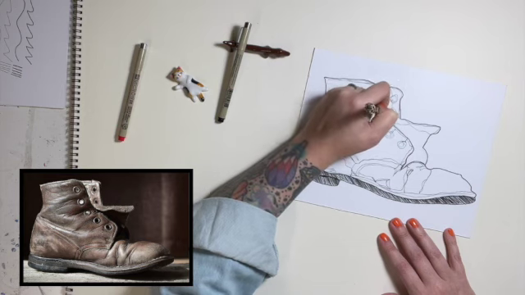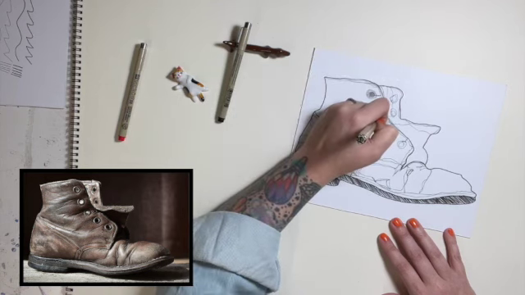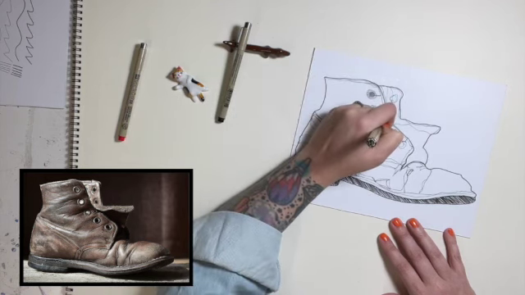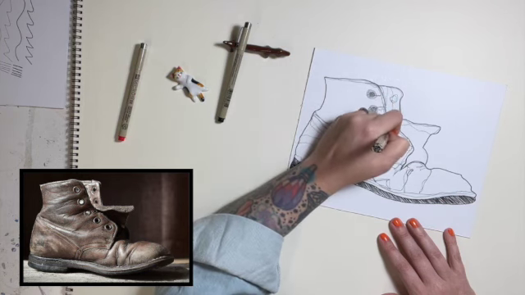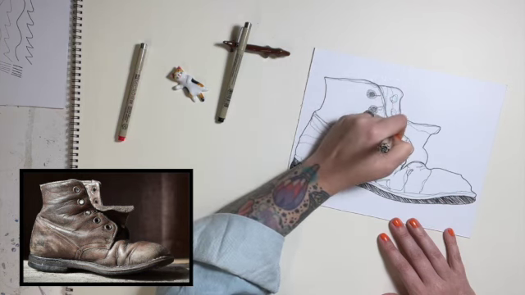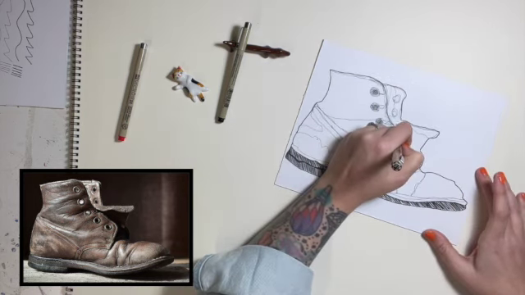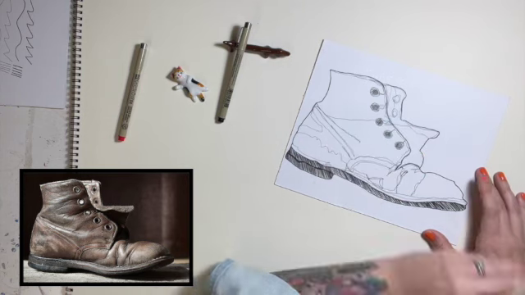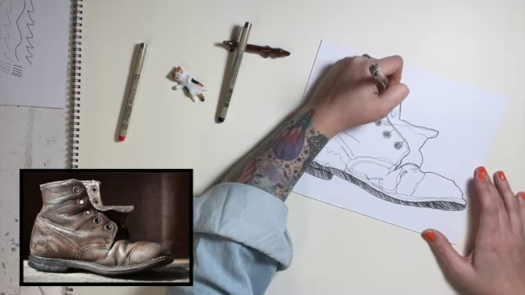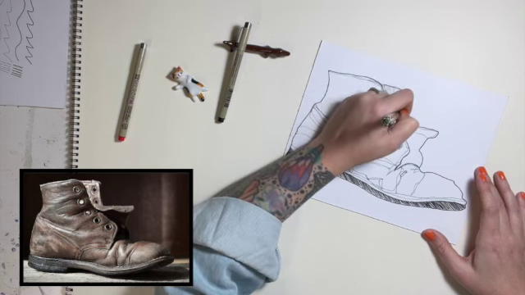I'm not quite sure what it's called, the holes in the shoe where you put those shoelaces, but I'm going to create some hatches within those round metal areas so that I can create some tonality difference within the drawing.